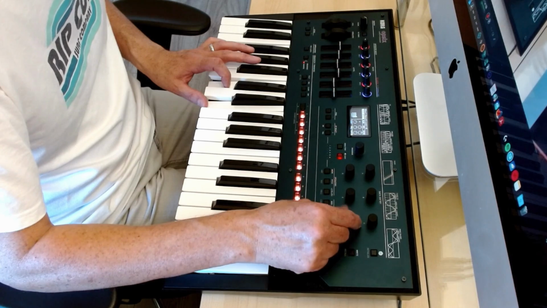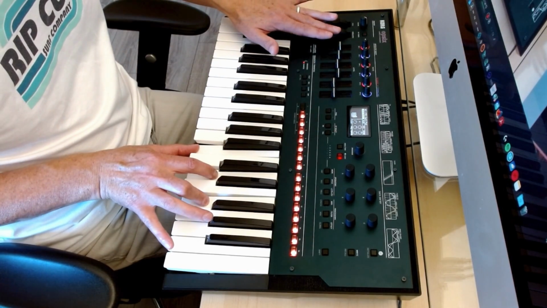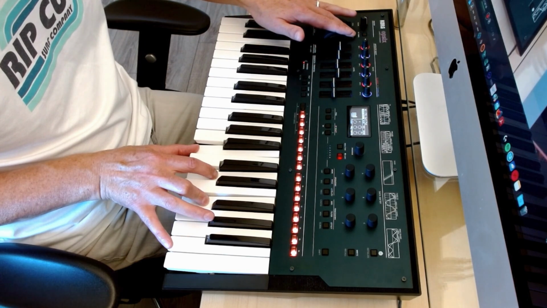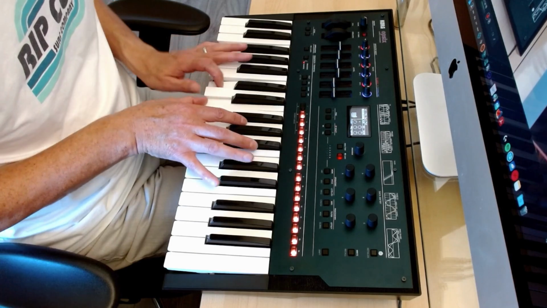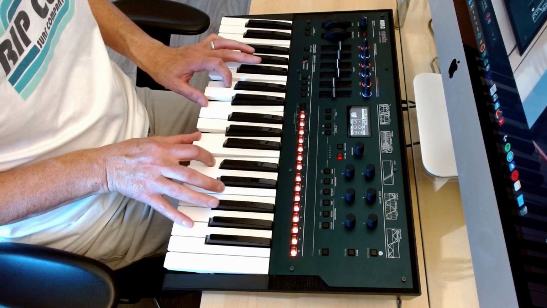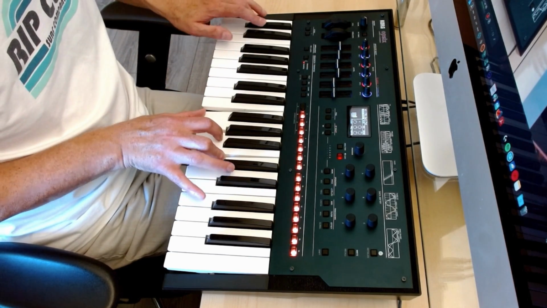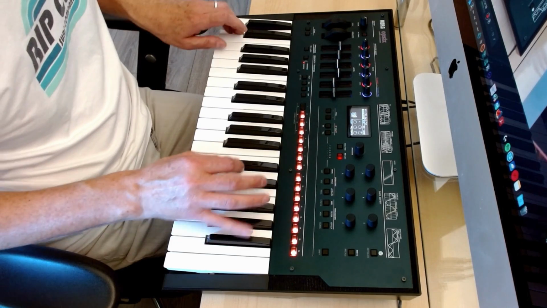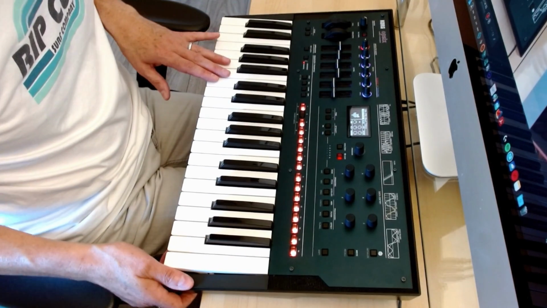Hear that coming in, and the reverb. So it is very, very easy to adjust the sounds. So I'll go through some of these presets.